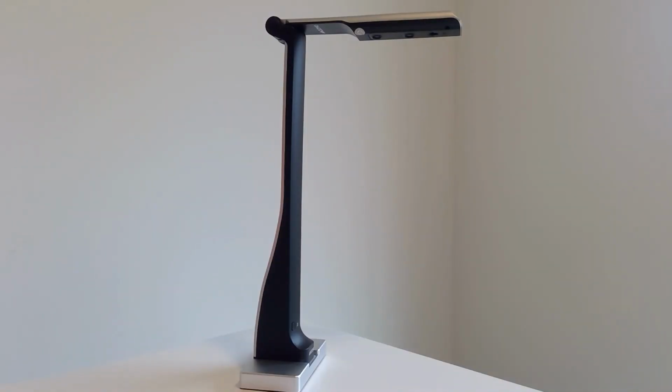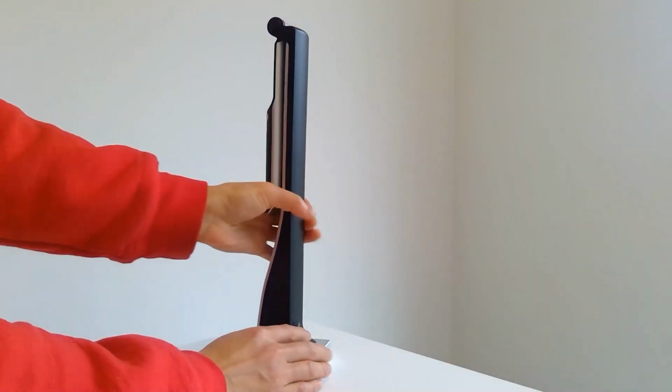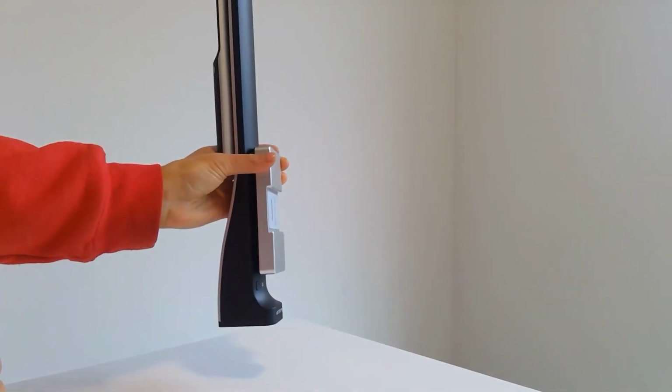This camera is great for portability as you can simply fold the camera over and remove the magnetic base. This makes it easy to pack into bags.